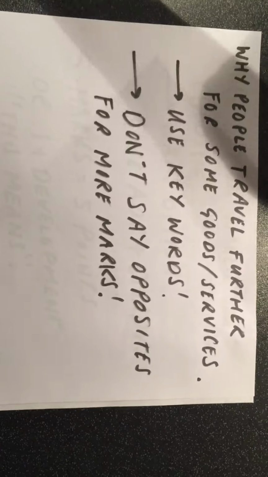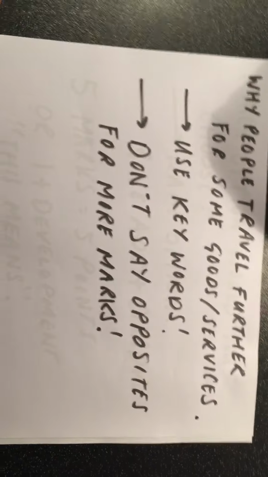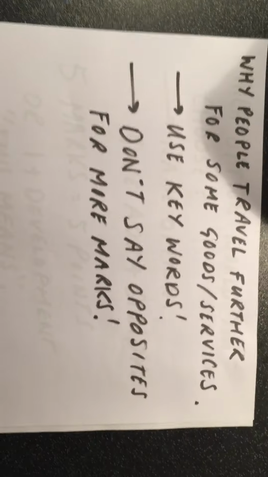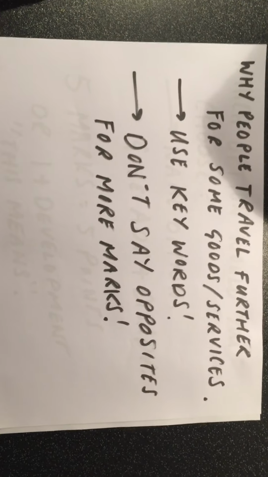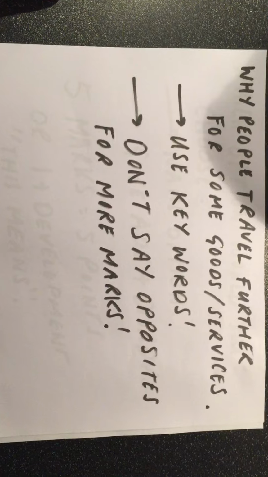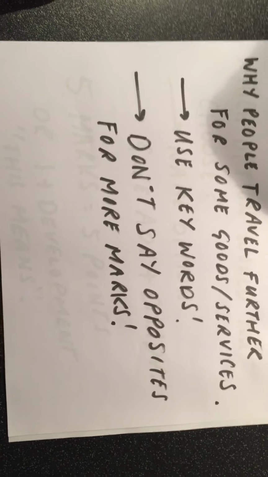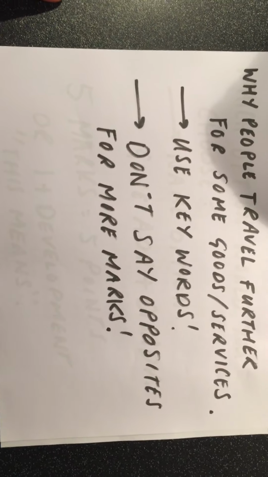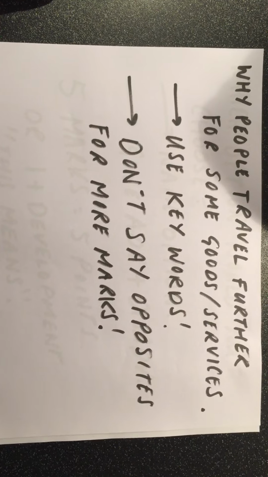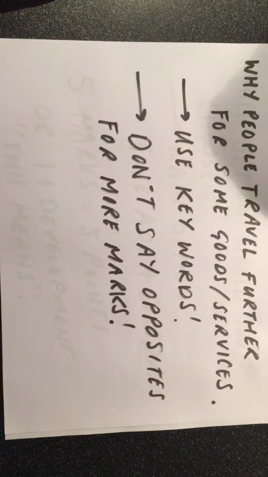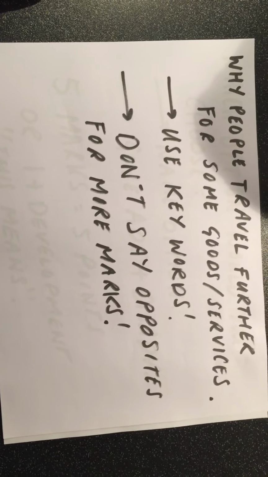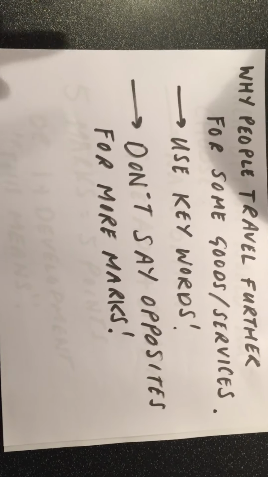The next question asked you why people travel further for some goods or services than other goods or services. Lots of you missed out on marks because you forgot the feedback from previous lessons and you didn't use the key words. Remember, the 2 key words are comparison goods and convenience goods. Obviously, people are prepared to move further for comparison goods than they are for convenience goods. That would have got you a mark.